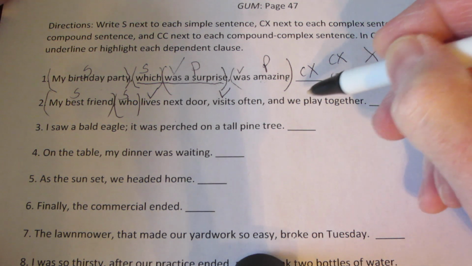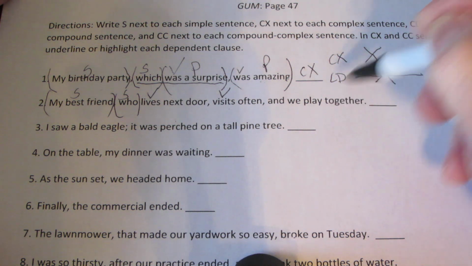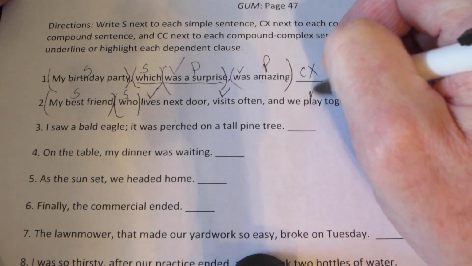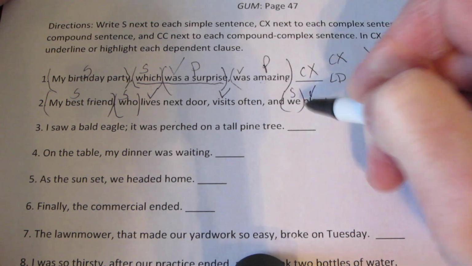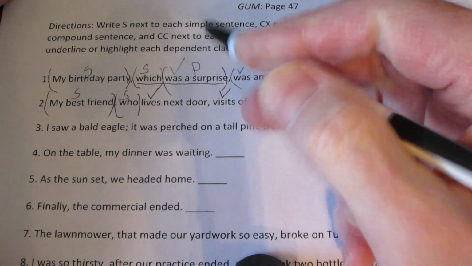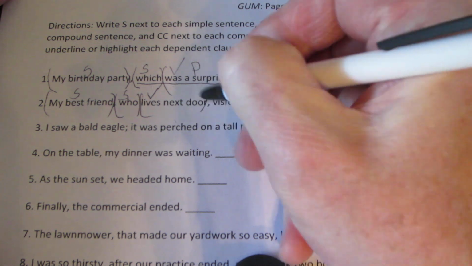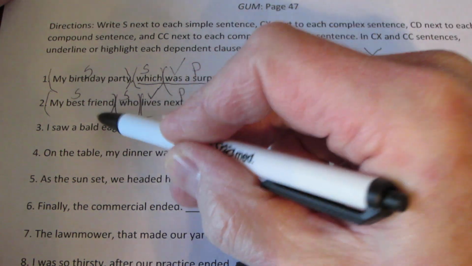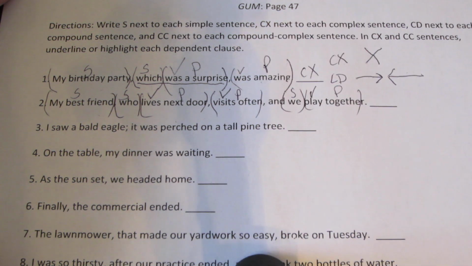No, we're not done. And we played, will play. Ooh, that tells time. There's a verb, who play. We is the subject. So what happens to we? Play together is the predicate. What happens to who? Lives next door is the predicate. And what happens to my best friend? Well, my best friend visits often.